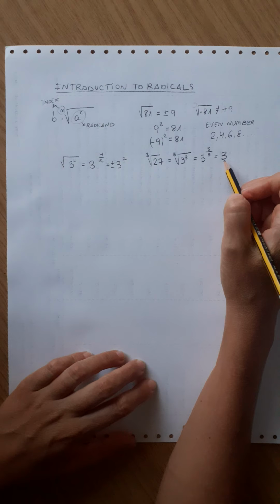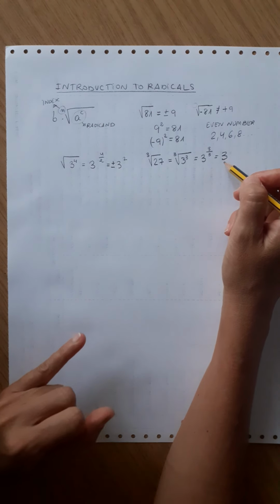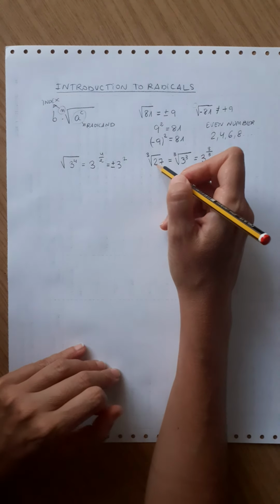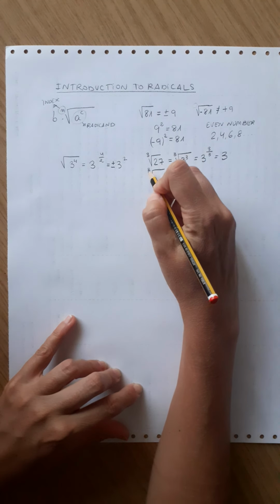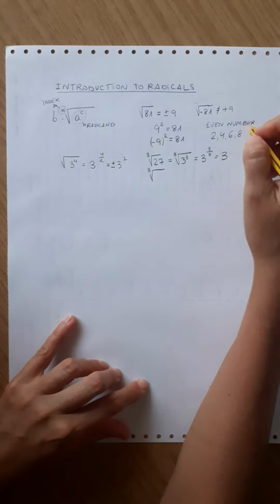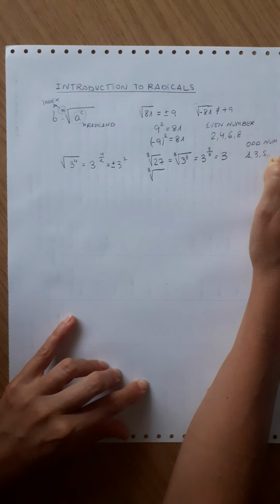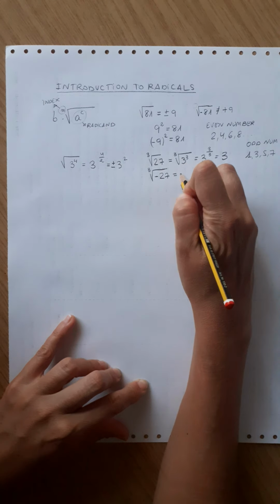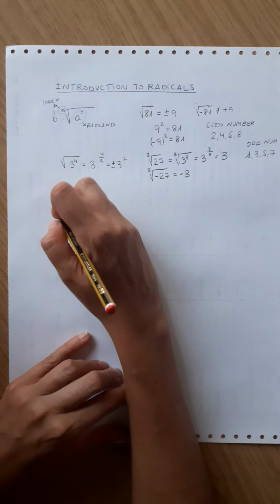Here I don't have the option to have a negative number as a result, because if I multiply a negative times a negative is a positive, but a positive times a negative is a negative, so I just have one solution. But with an odd number here, remember that odd numbers are 1, 3, 5, 7, I can have a negative number as a radicand, and the result will be this. Okay? So how to write a radical as a power?